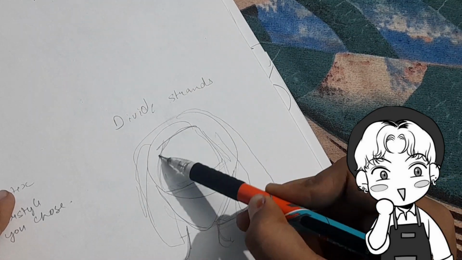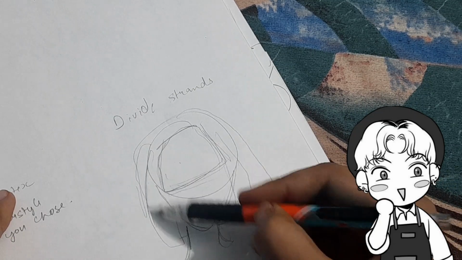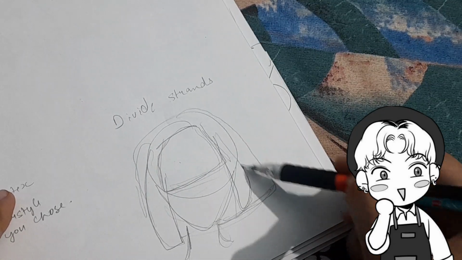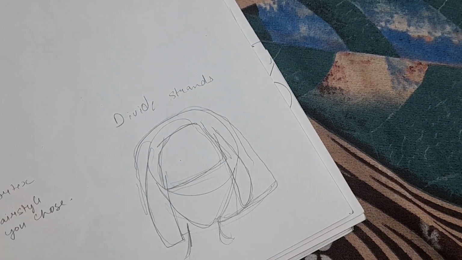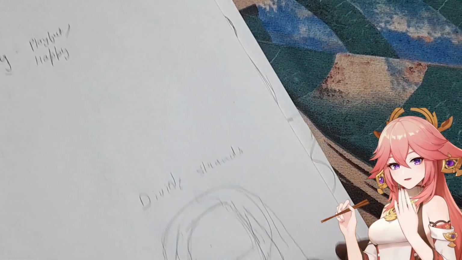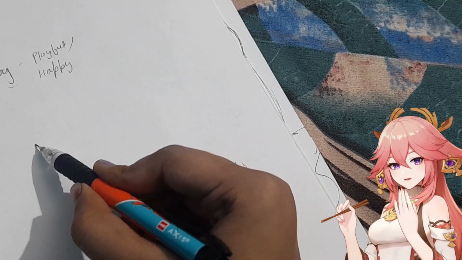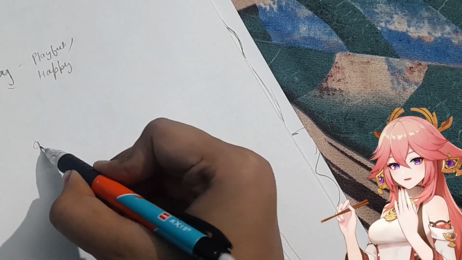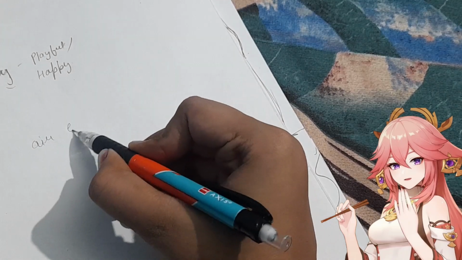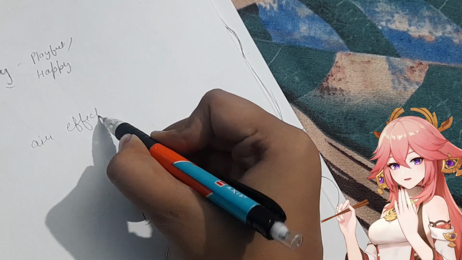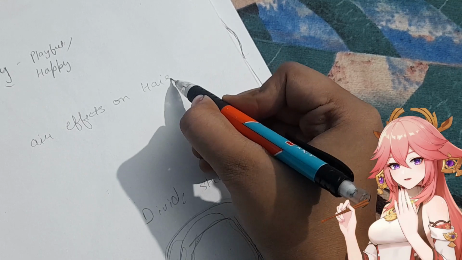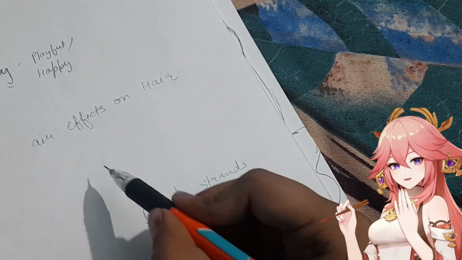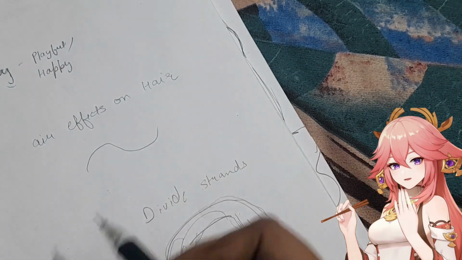The next step is to divide the strands and add movement to the hair. This makes it look natural and nicer. Moving on, we have air movement in the hair. So we can have two kinds of hair strands, which are generally called S strands and J strands.